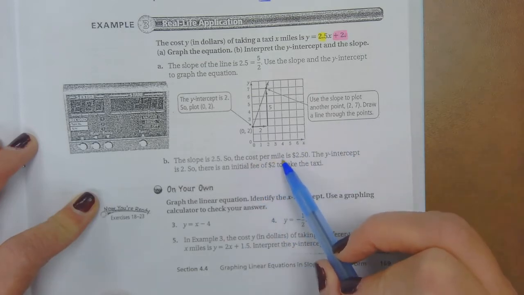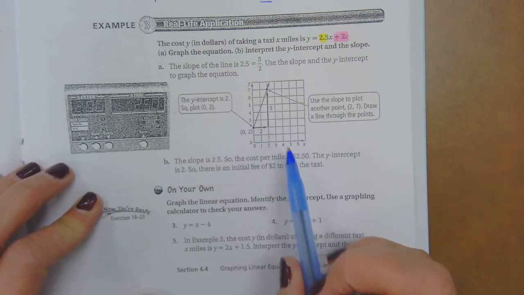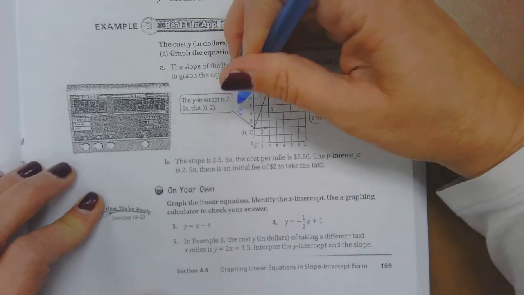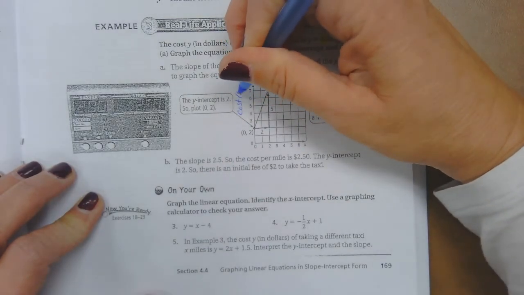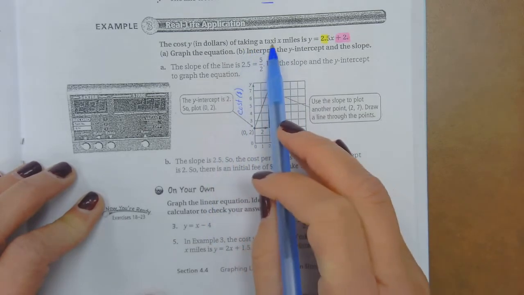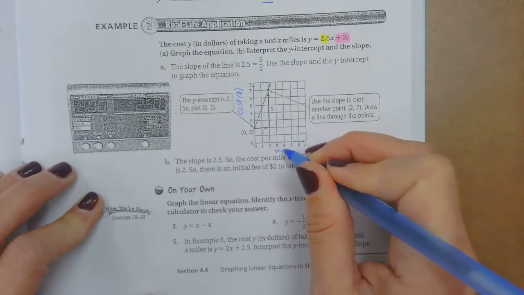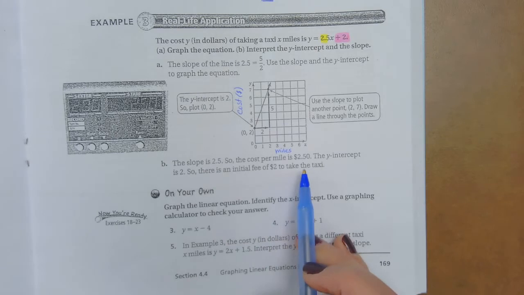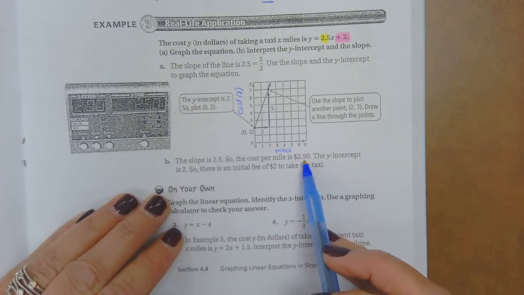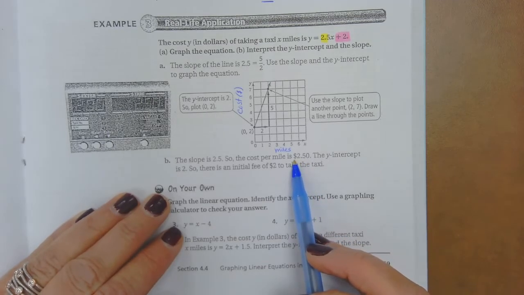So the cost per mile. Remember what your axes are labeled. Y was the cost in dollars. So remember, this is cost. And I always encourage you to write your units so that you can keep in mind what they mean. And taking a taxi x miles, so this is miles. So the cost per mile is $2.50. Okay, so $2.50 for every 1 mile. Remember, we also learned that slope can be the unit rate.